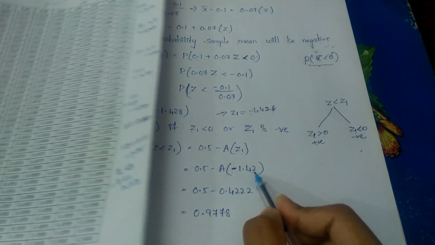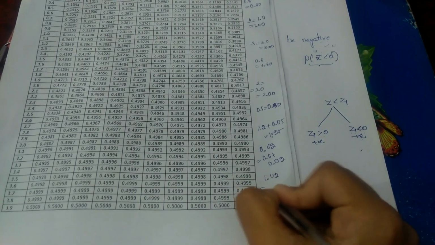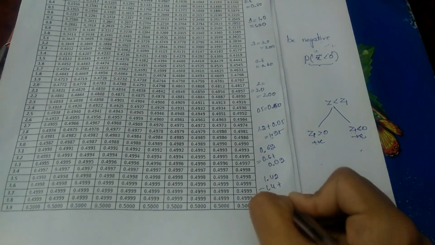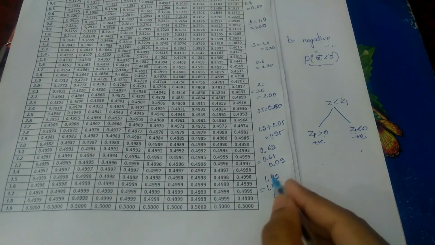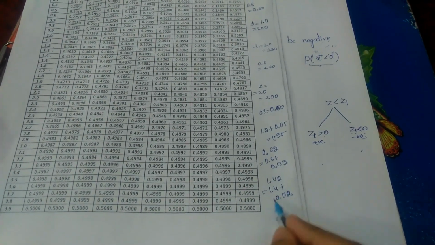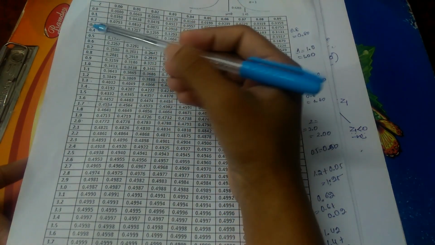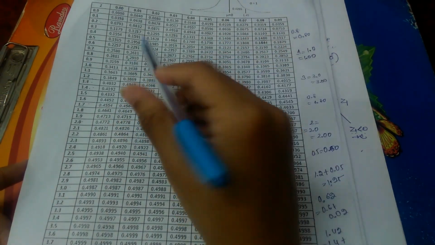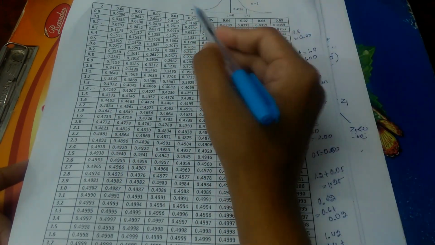So from the table, 1.42 is 1.4 plus 0.02. When you add 1.4 and 0.02 you will get 1.42. Now from the z score column take the 1.4, and from the first row take the 0.02.